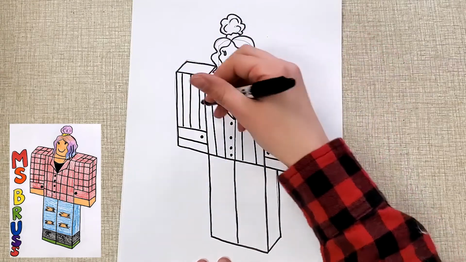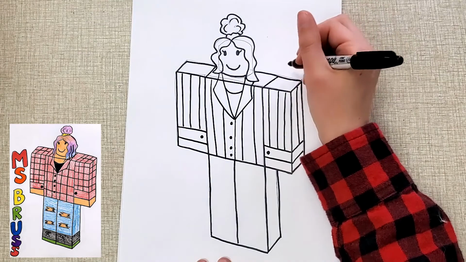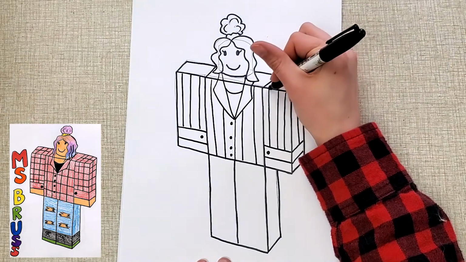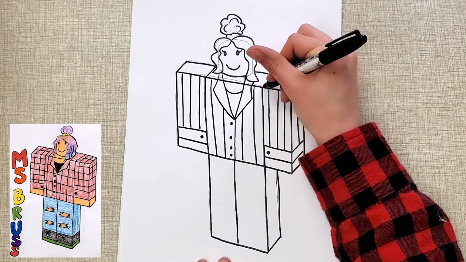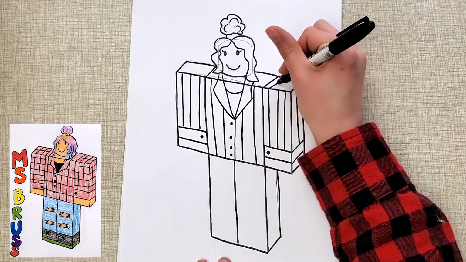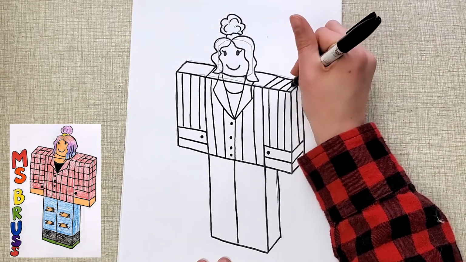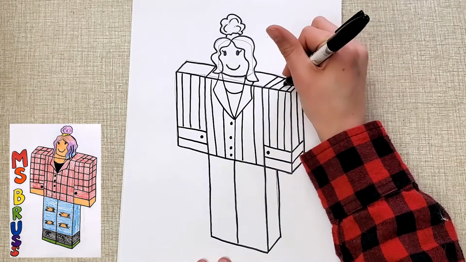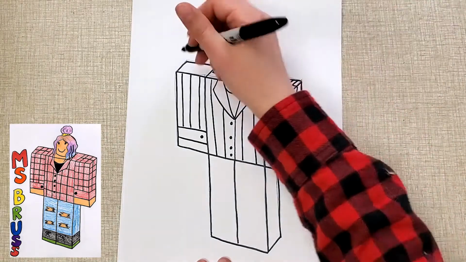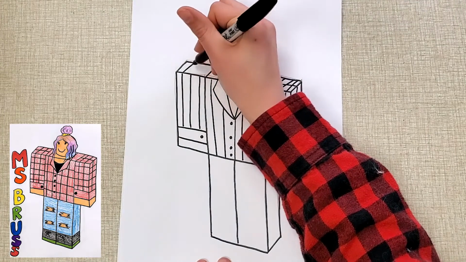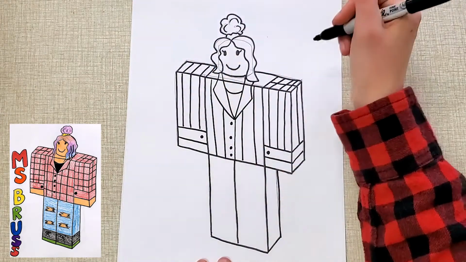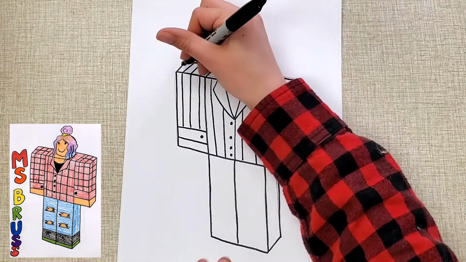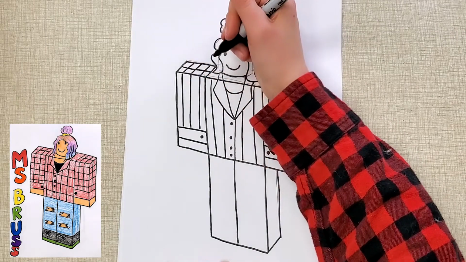Okay, before I go on to the horizontal ones, up on the shoulder, now this is a little tricky, these lines here are going to match this line. And this one here is going to match this line. Over here, these match that. And I'm gonna do this line on here too, because it should be the same.